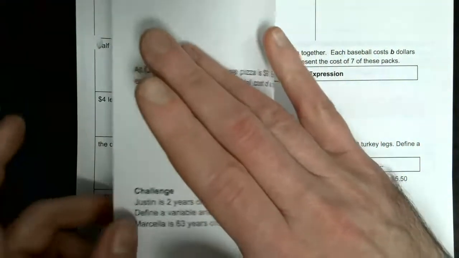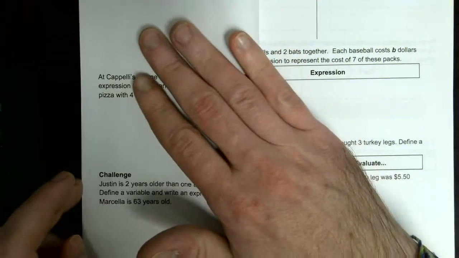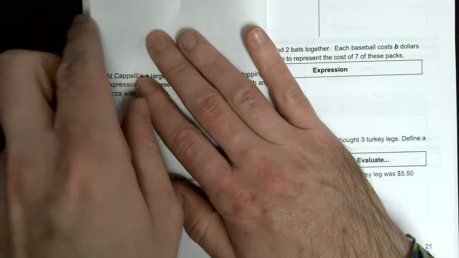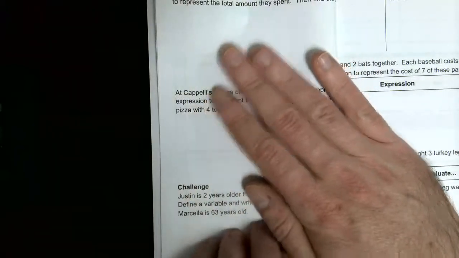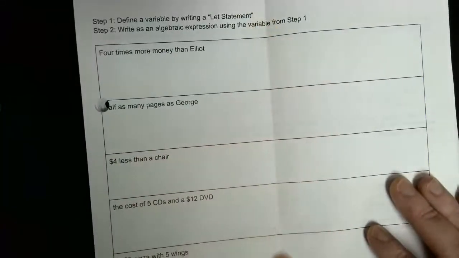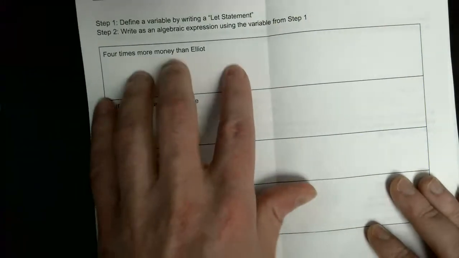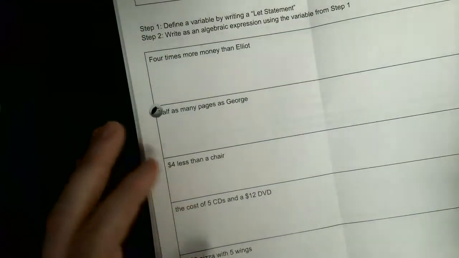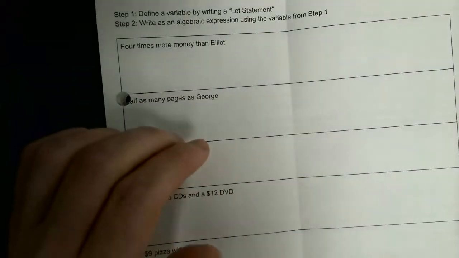The first thing I want you to do, and you'll see why we're doing this in a second, is just fold the paper vertically, like this. Make sure the pages meet here, okay? You're just going to crease it and then unfold it. So now what you've created is just a line down the center of this chart. We're going to write our let statement for our variable on the left-hand side, and we're going to write the expression on the right-hand side. It's going to help us create a little T-chart.